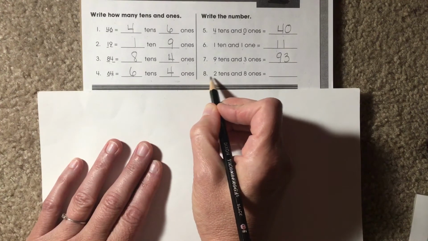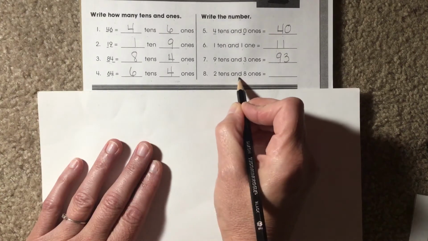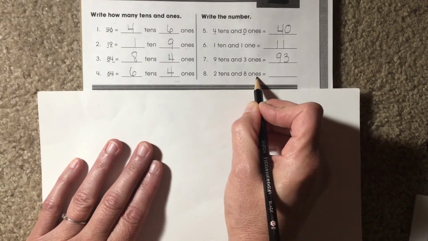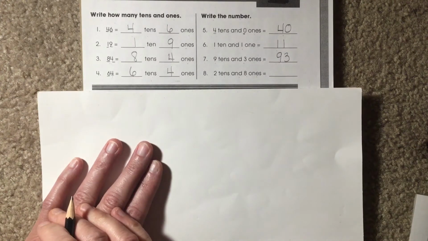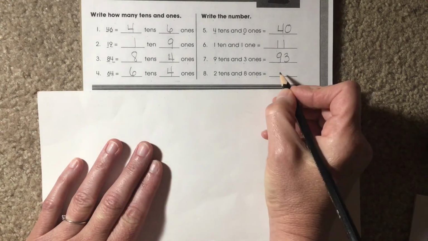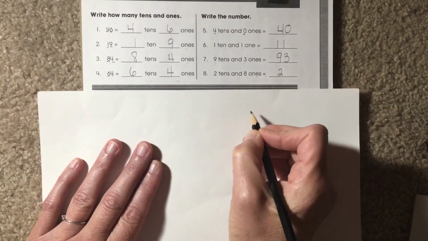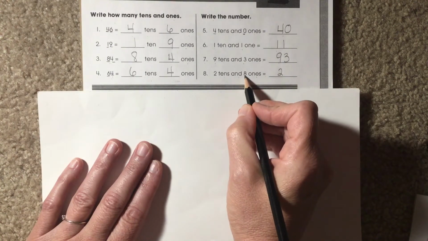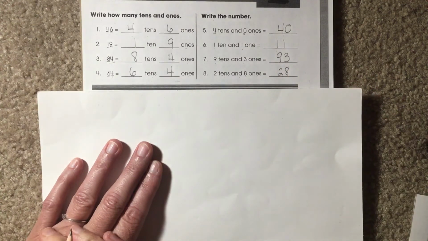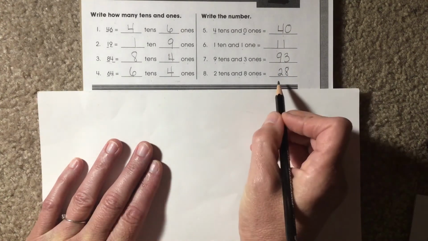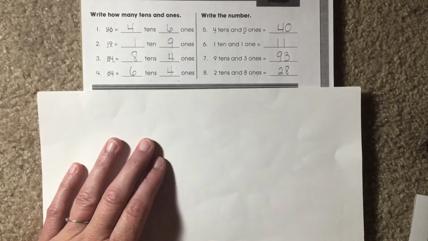Number 8, 2 tens and 8 ones equals what number? There's a 2 in the tens place and an 8 in the ones place. So the number is 28.